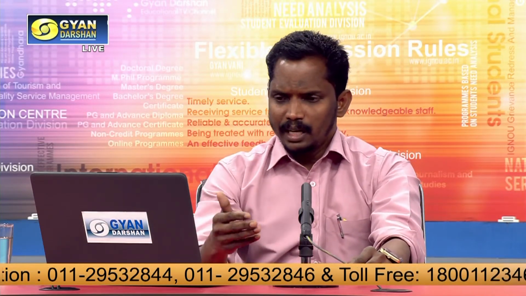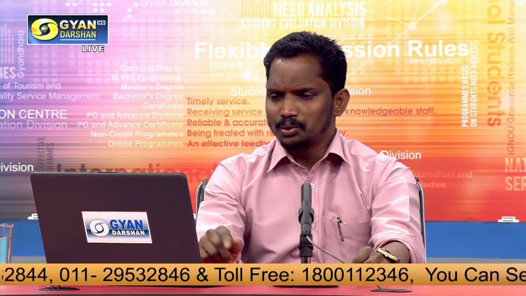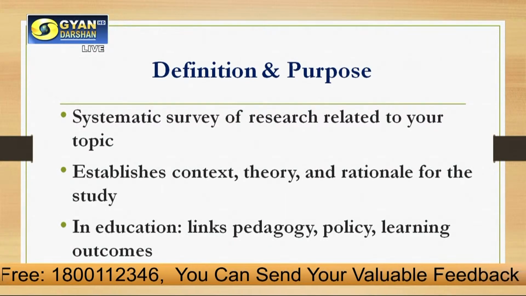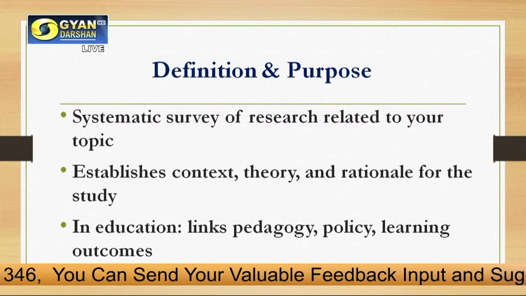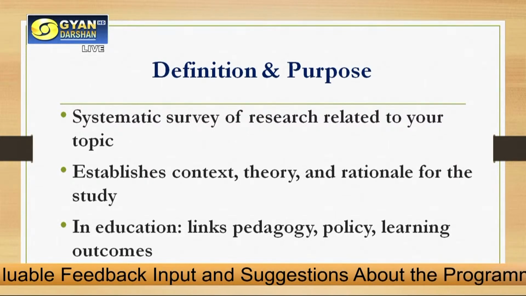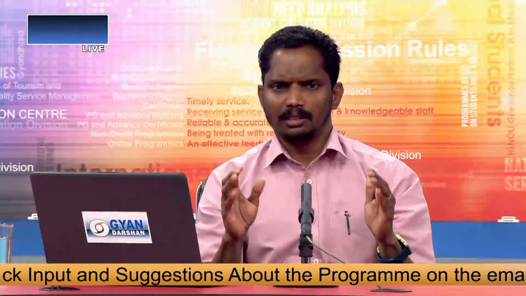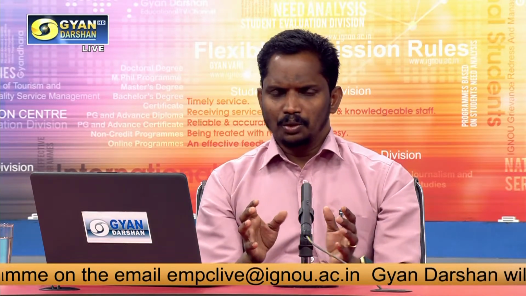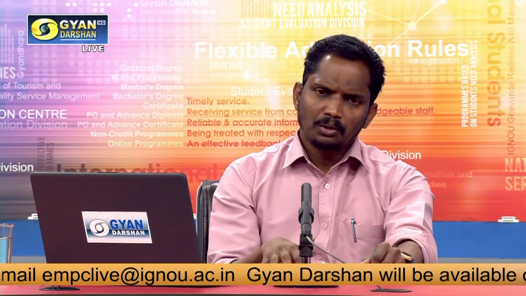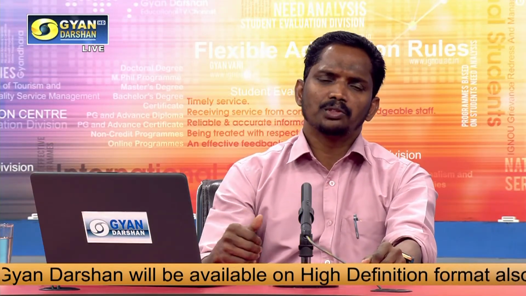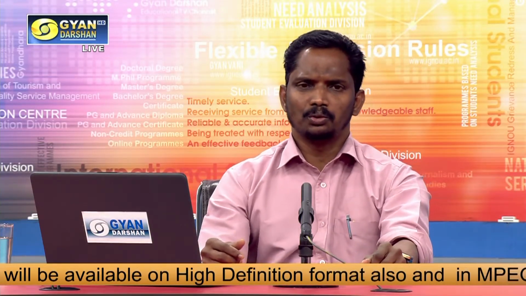Now why do we undertake that? As you see on the slide, it will help you to establish the context, theory and the rationale for the study. Now we undertake studies for various reasons, and the context is one of them. Once you do that review of related literature, you will be able to come out with a kind of contextual framework which would help you to support the study which you are going to do.